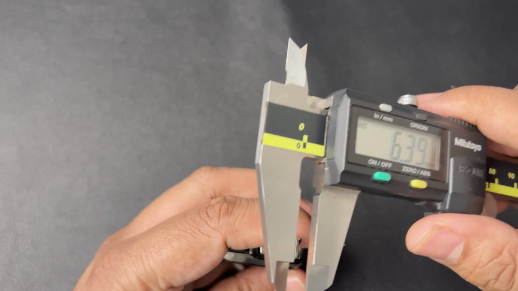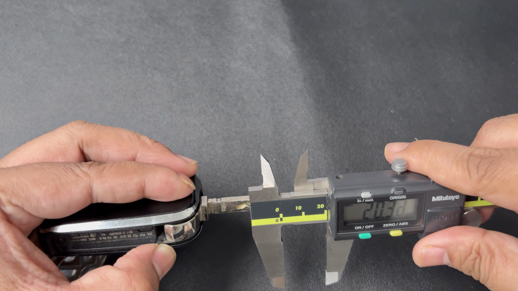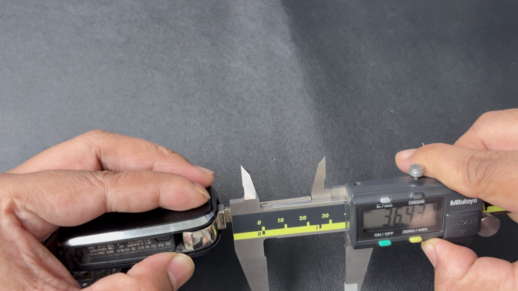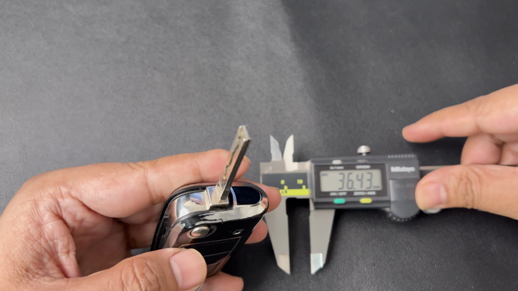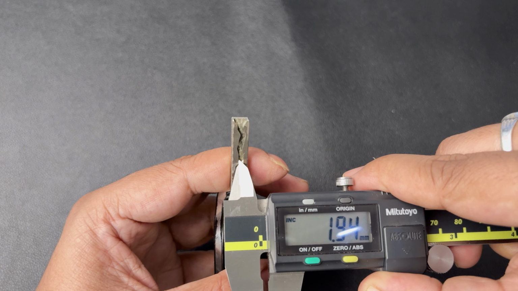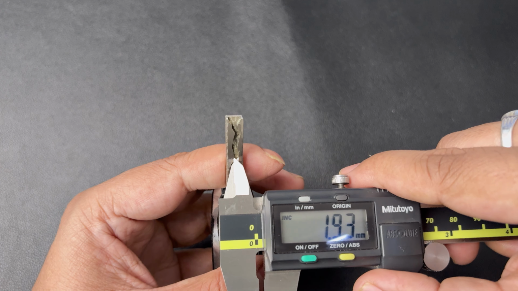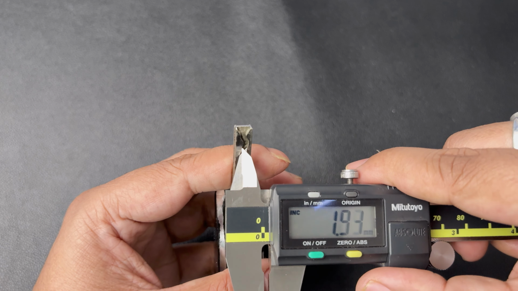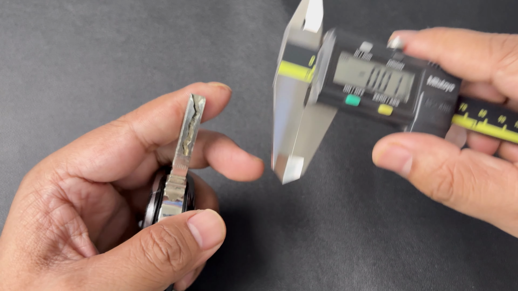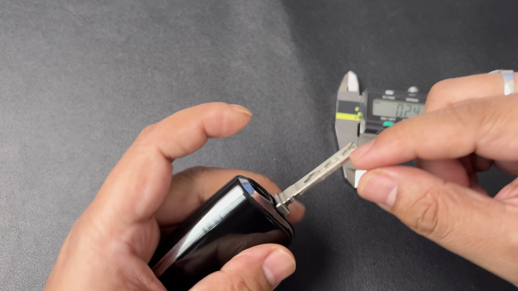Now let's see the depth of it. I will take this particular point as a reference. So 36.43. Alright, we have all the dimensions measured, and I'm also going to measure the width of the cutout. Yeah, it is coming to around 1.94. We know the width of these cutouts, and we also know the overall width, overall height, and thickness. Alright, we have all these values.